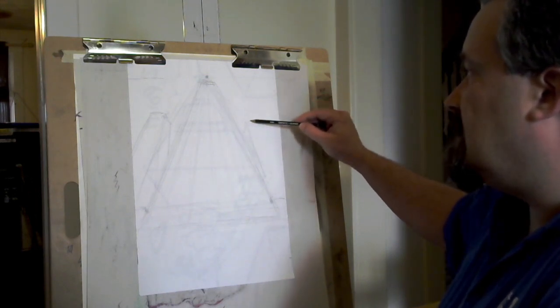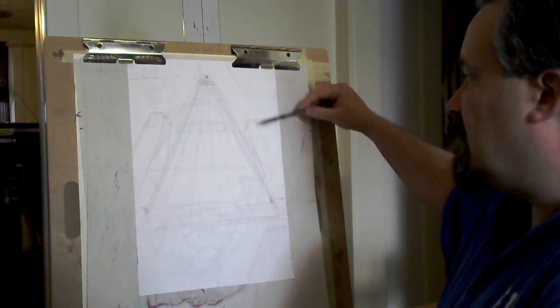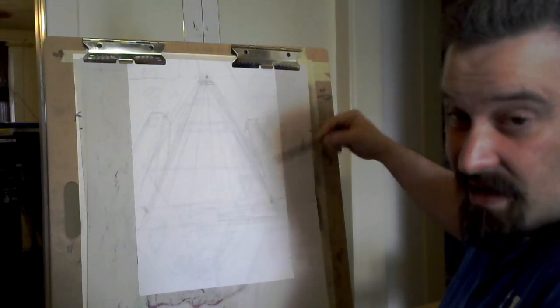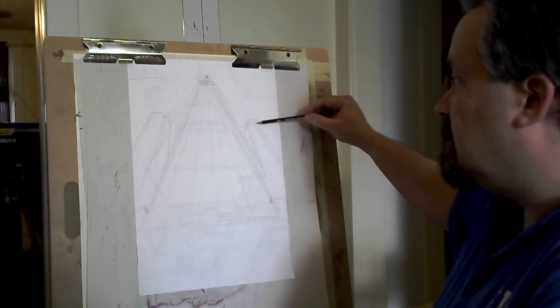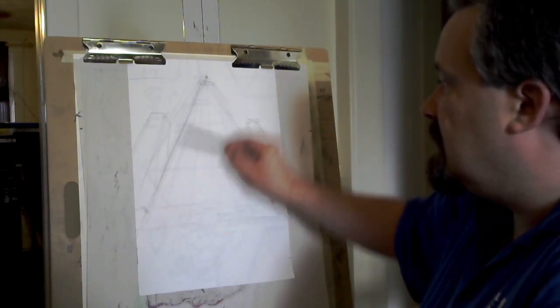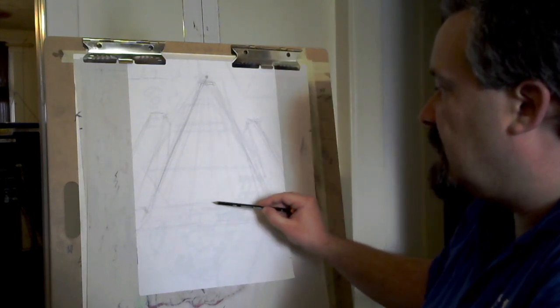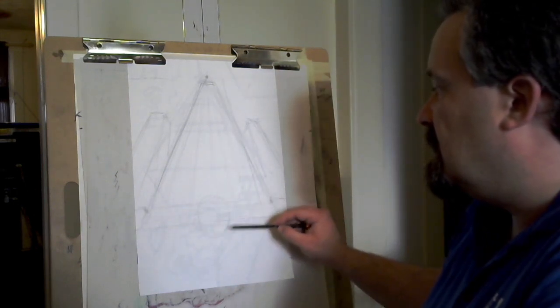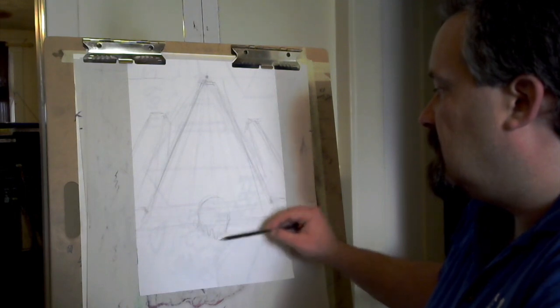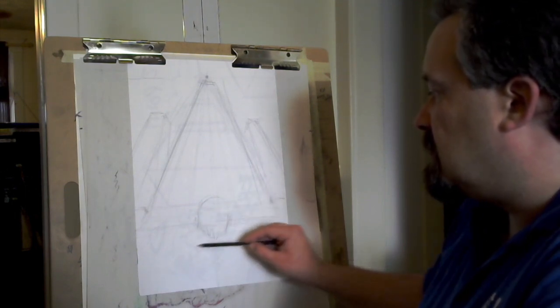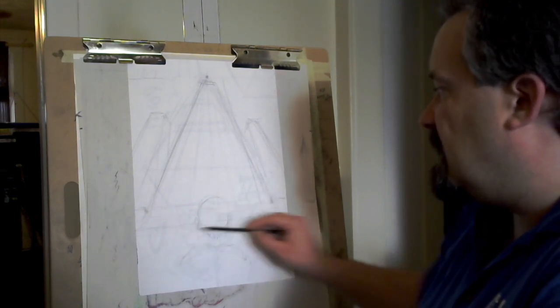And I'm just kind of blocking these in using multiplanar perspective a little bit here. I'm not being super accurate because I'm not using a ruler. If I was, this would probably look a little bit better. But here's the idea that we're looking up. And I just put someone's head in here. There's their ears and their shoulders, looking up at this very tall building.